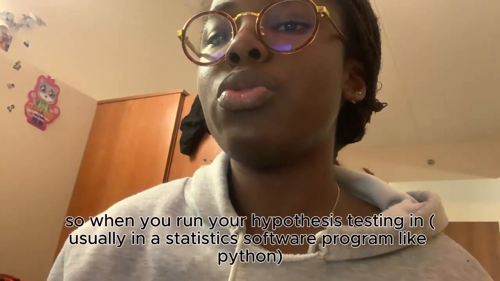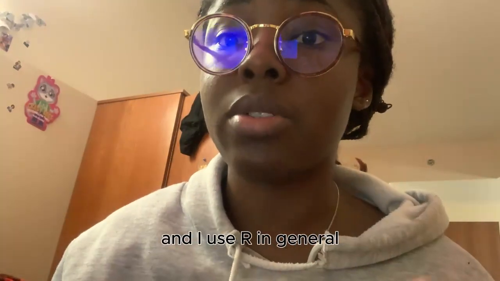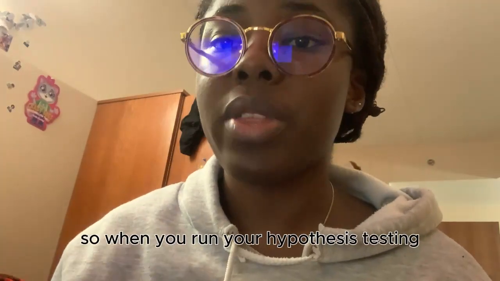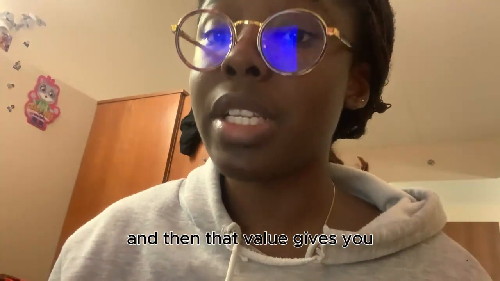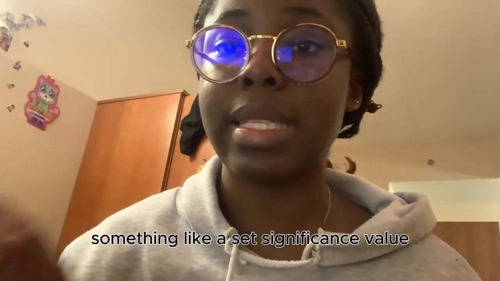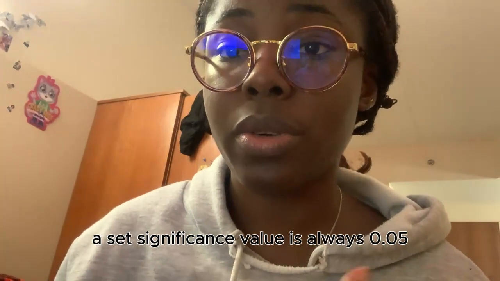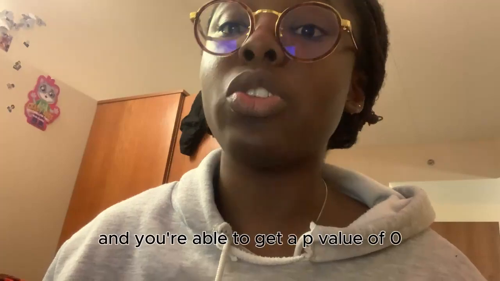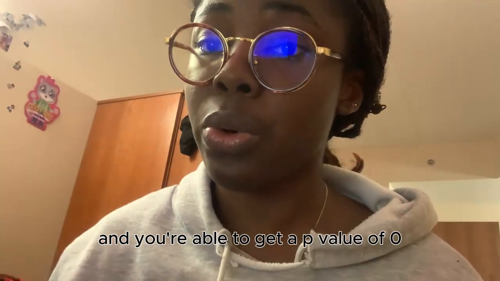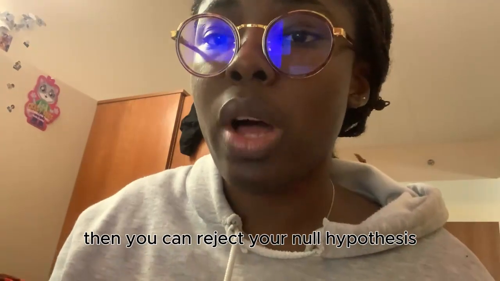When you run your hypothesis testing, I use something called RStudio, and I use R in general. It gives you some values, and you have a set significance value. Most of the time, the set significance value is 0.05. So when your hypothesis test is run and you get a p-value less than 0.05, then you can reject your null hypothesis.